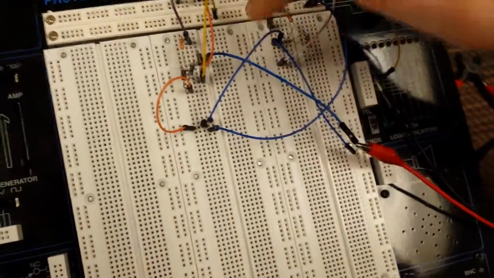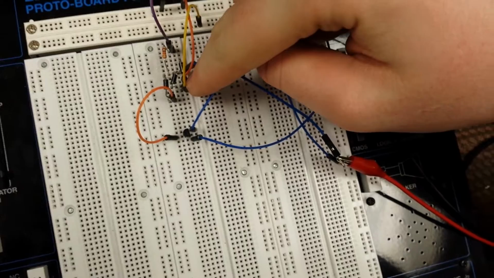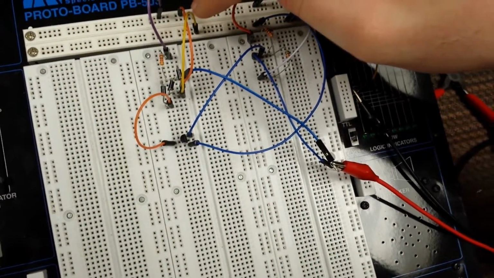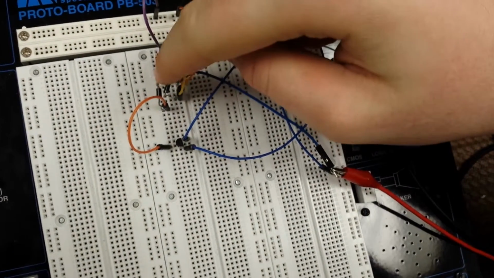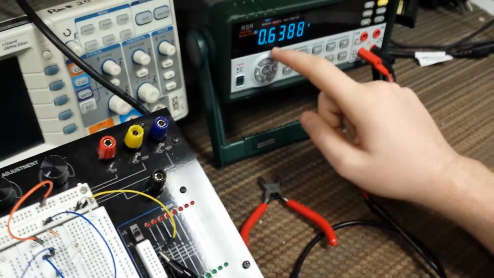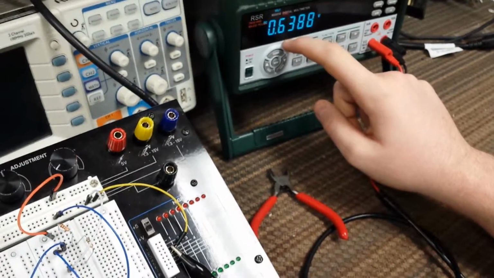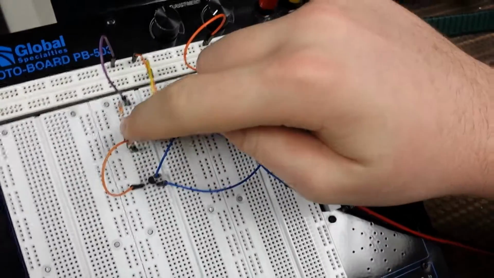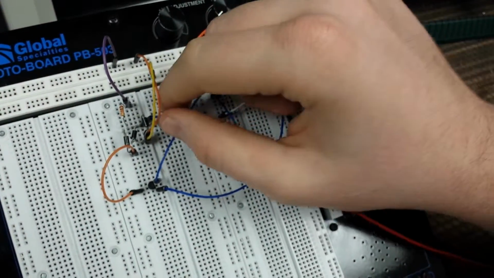Over at our experiment, now we switched it so one of the inputs is 0 volts and one is 5 volts. Now when we're looking at the node between the 3 diodes, we can see that the voltage is right about 0.7. It's pretty close. So that means that the diode with a 0 volt input is on right now.